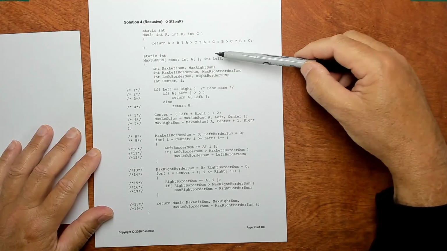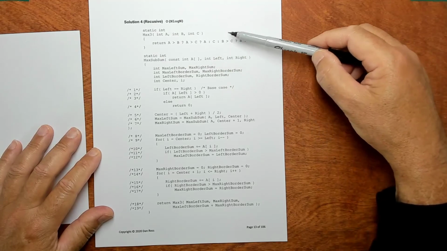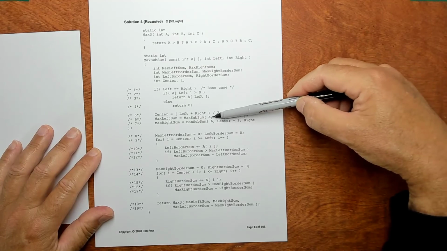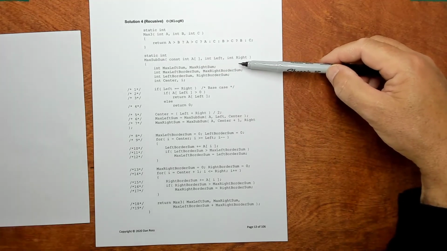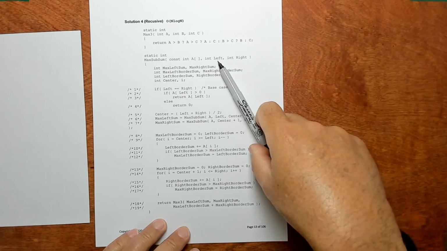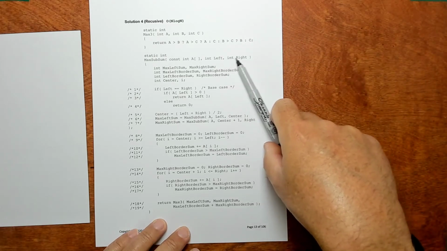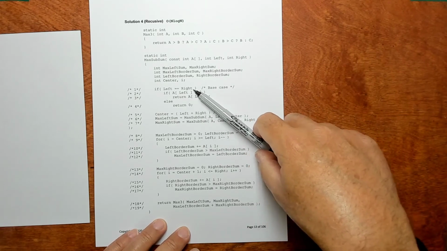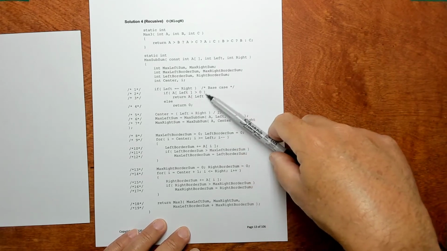What else? You could start looking for n's in there. So n is kind of hidden because you're given these left and right integers. You're given the size of the array, and then it's calculating the size of the problem kind of in here.